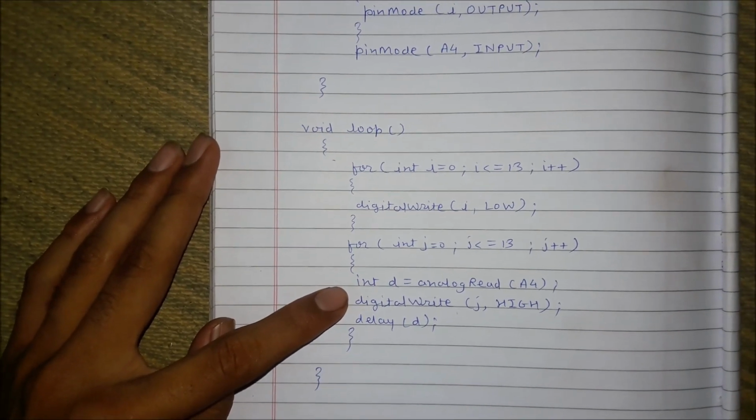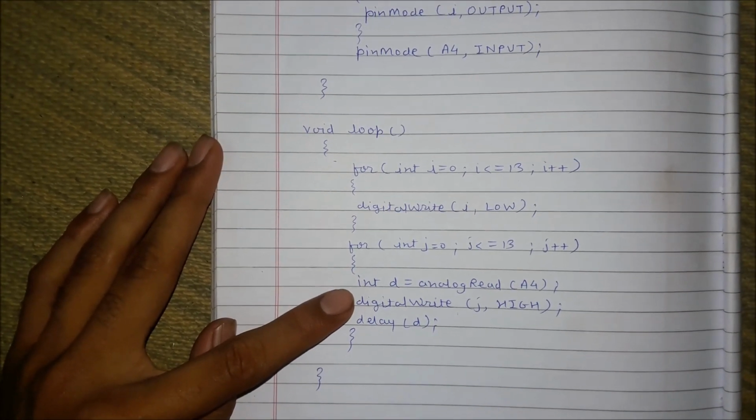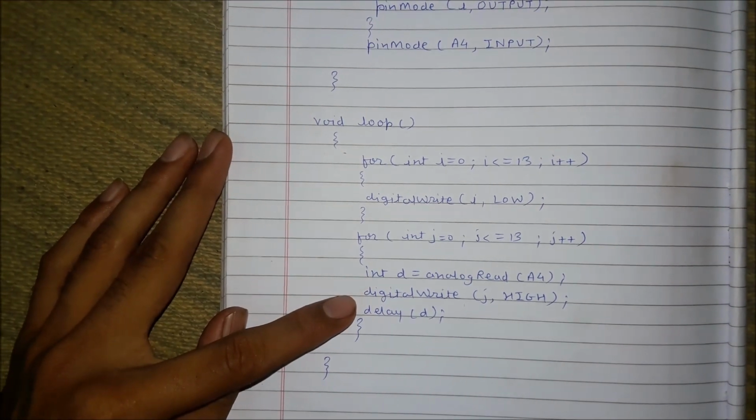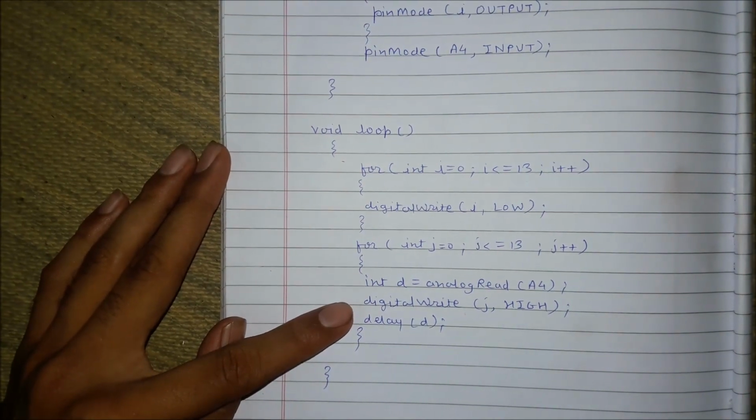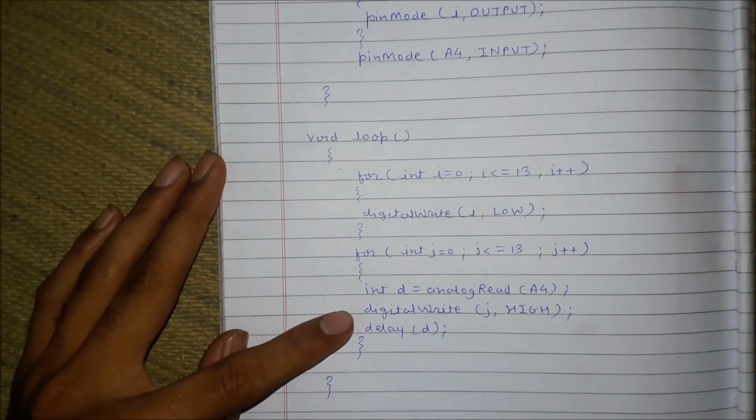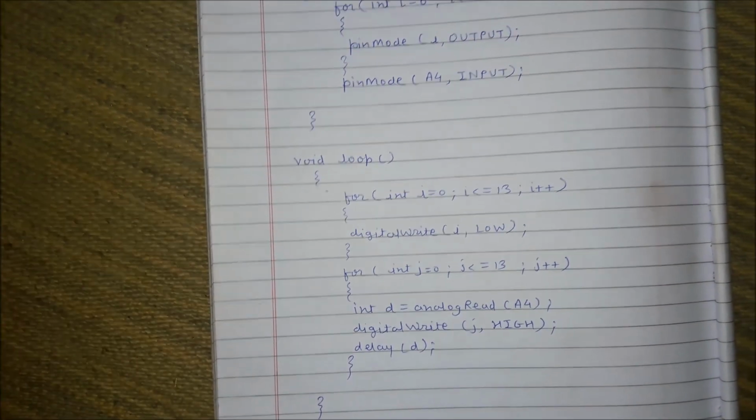This digital write function will turn on the LEDs one after the other, and lastly the delay function will introduce some delay of value d milliseconds depending on the potentiometer shaft. Well, that was all about the code.